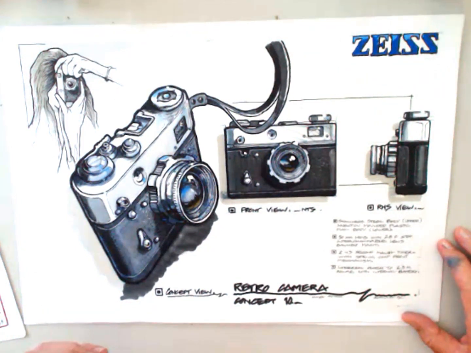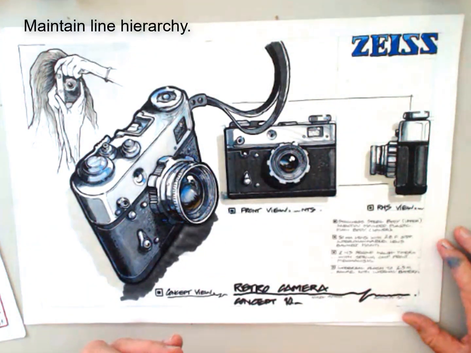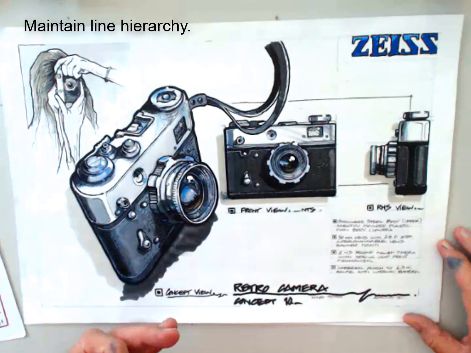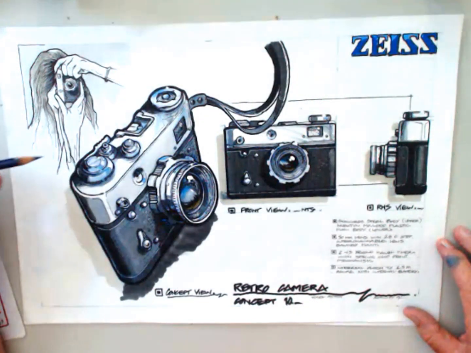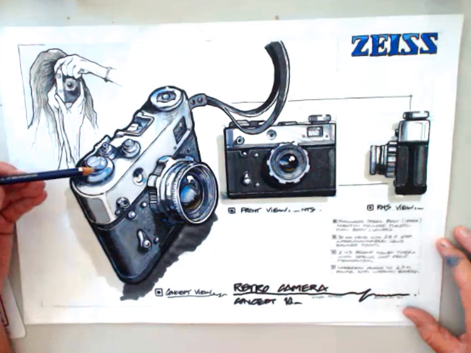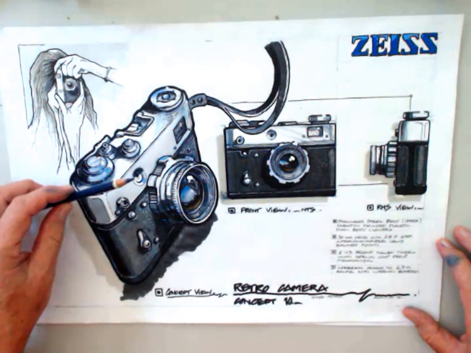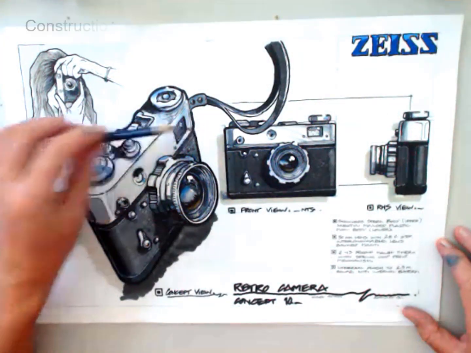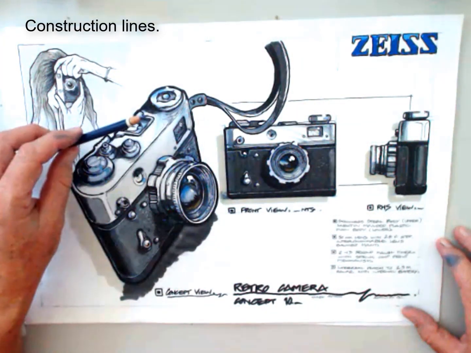While we're talking about hierarchy, I also wanted to stress line hierarchy, something that's been spoken of in Raf Gomez's previous videos, but just to draw your attention to it here. When we're looking at industrial design sketches, there's ideally a balance between a variety of line types. There's construction lines, which are just the gestural lines on the page to build the foundation of the drawing.